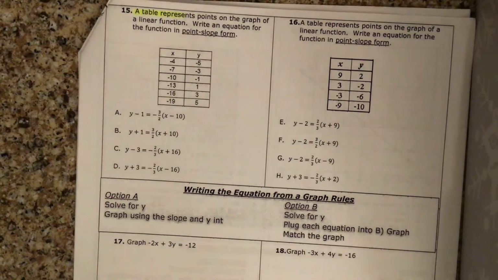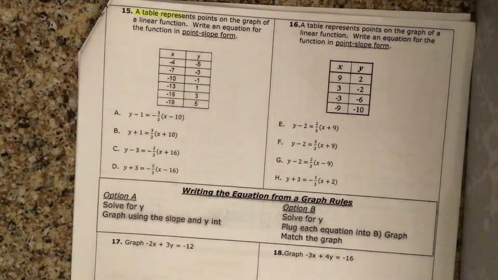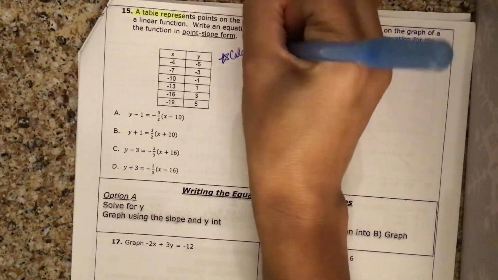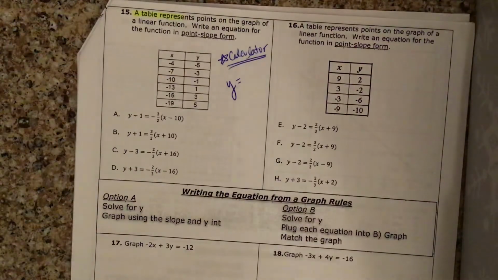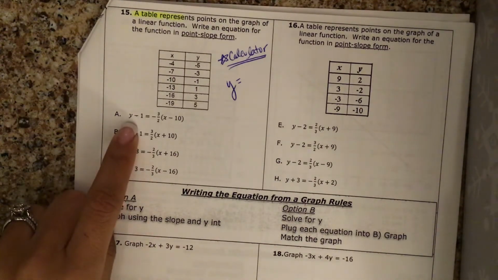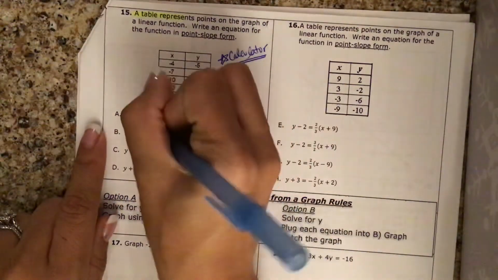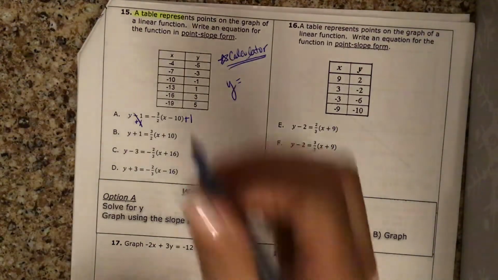So we're doing the same method for anything that has a table. What we have to know though is that we can only use the calculator if we have y equals. If we don't have y equals, we can't type that in and look at the table. So in letter A, y is almost by itself. If we just get this 1 out of here by adding 1 and just put a +1 in the back, now y is by itself.